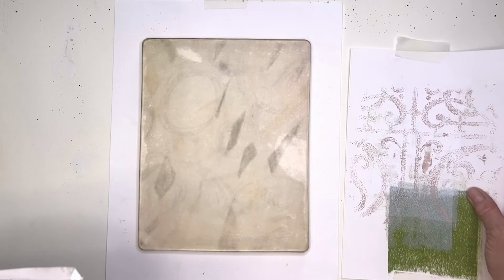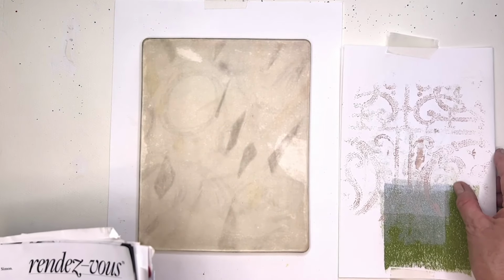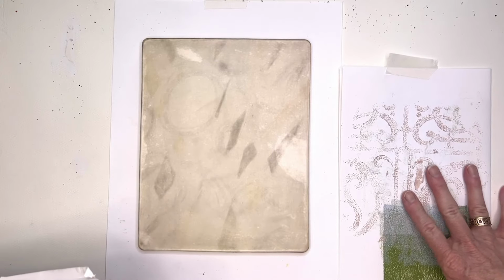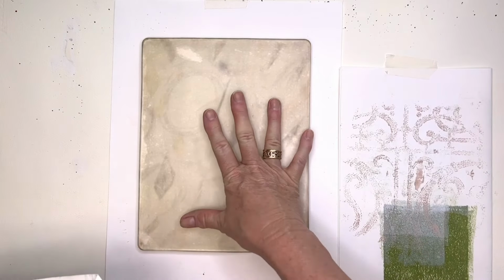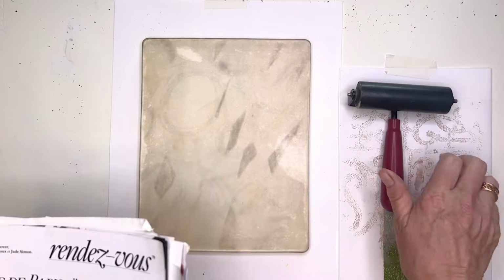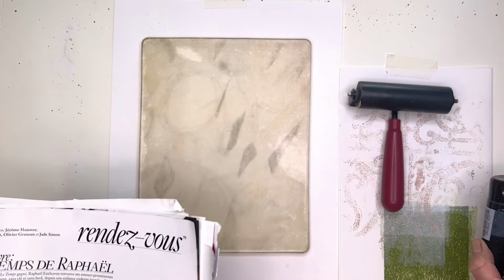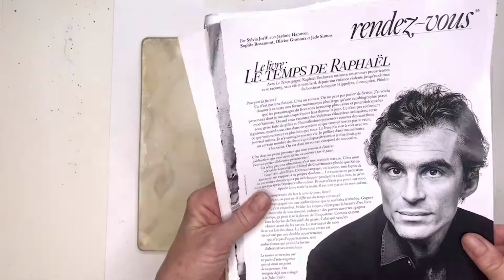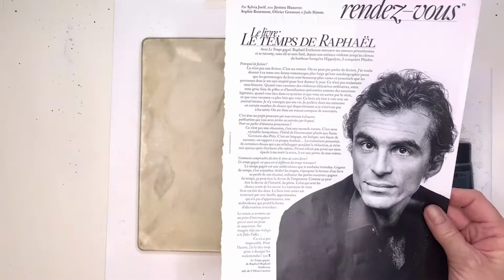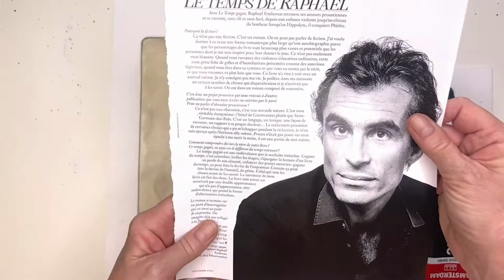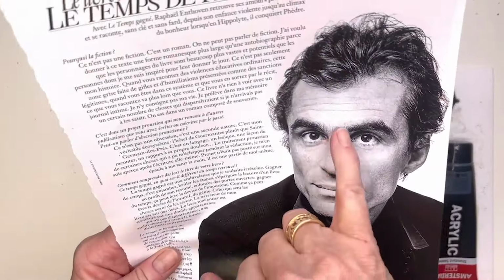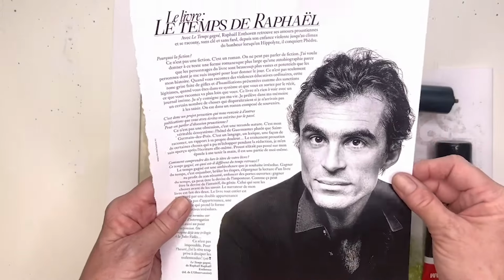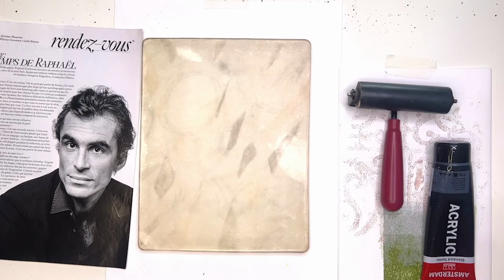So let's get our table set up and organised, and I will bring in my gel plate and just my palette to roll off on. And I will choose this one because it's a nice strong image. The detail is really good. I will use this as an example because I love the text, but also his image is quite good as well. There are many that you could choose from.